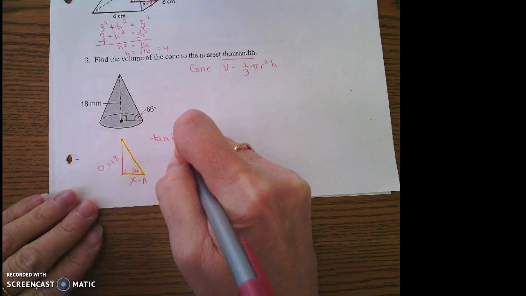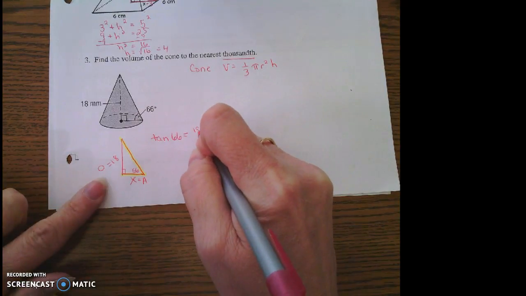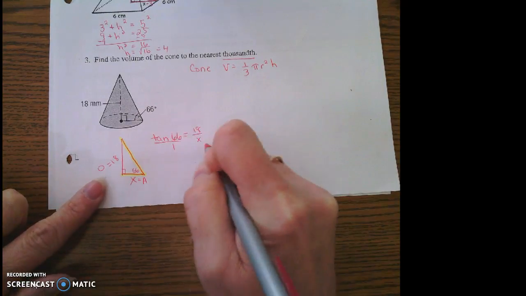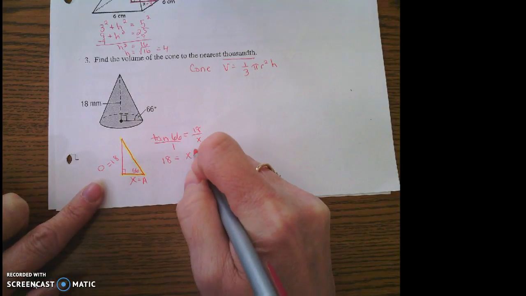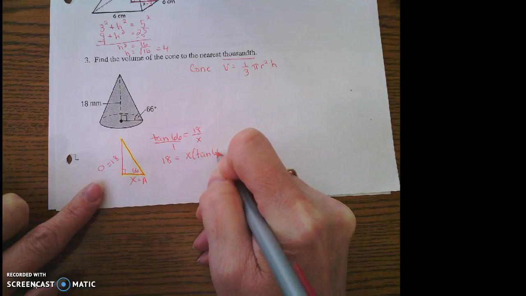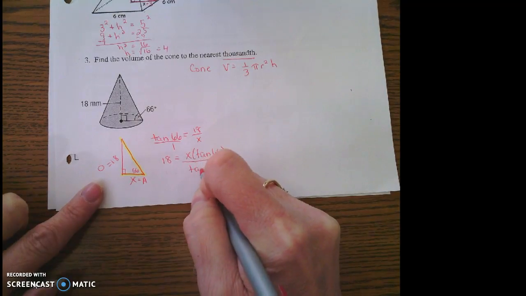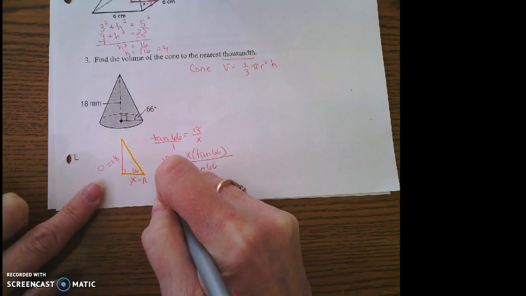So tangent of 66 is going to be my opposite over my adjacent. So I cross multiply. 18 times 1 is 18, and I'm going to have x times the tangent of 66. Divide both sides by tangent of 66.